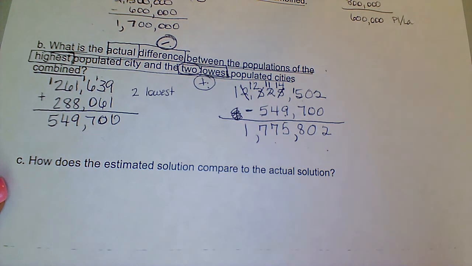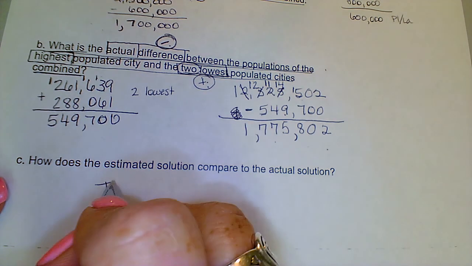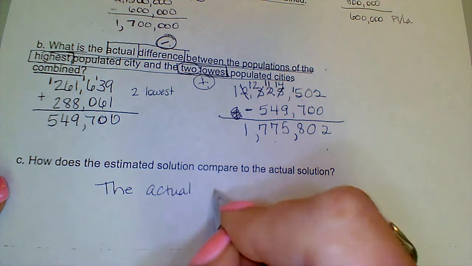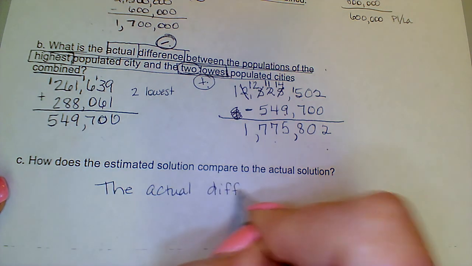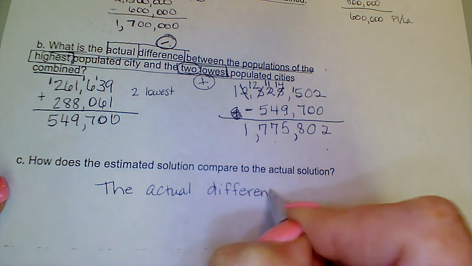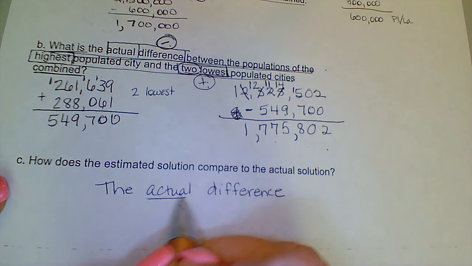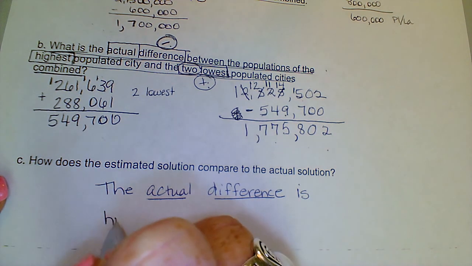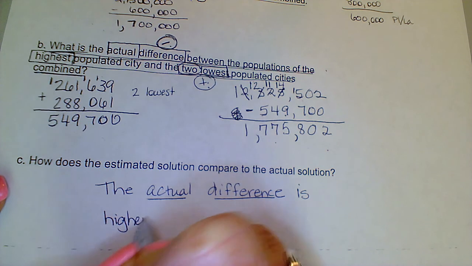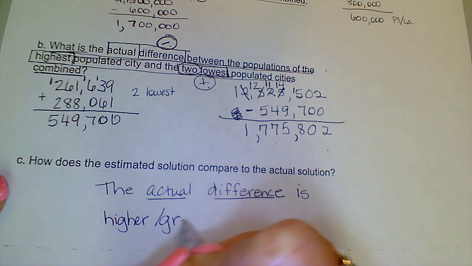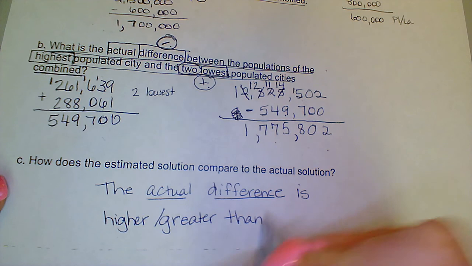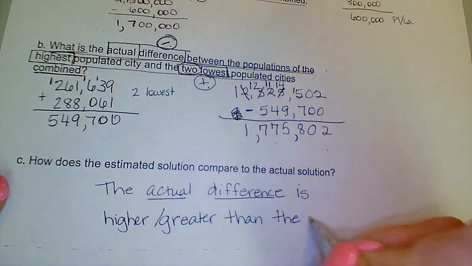What's higher? The actual difference is higher or greater than the estimated difference.